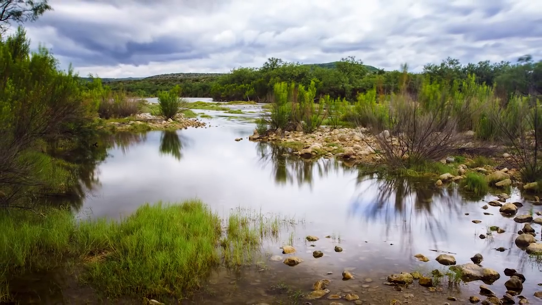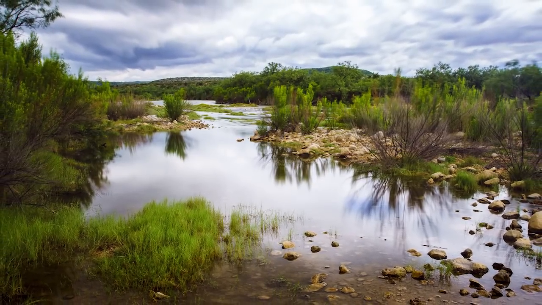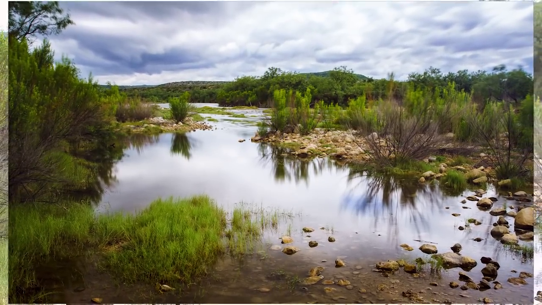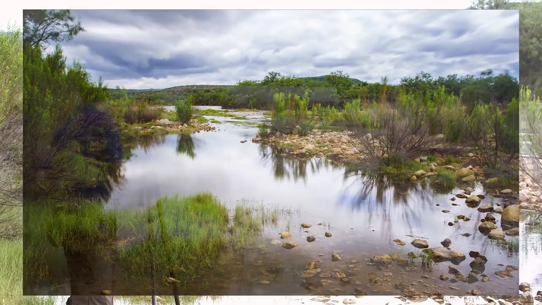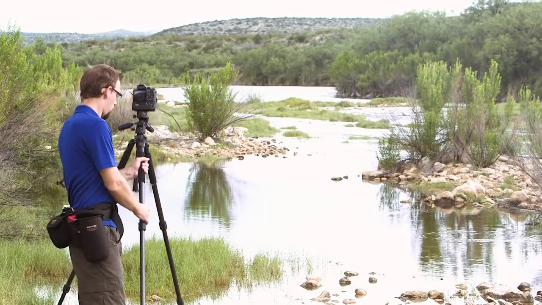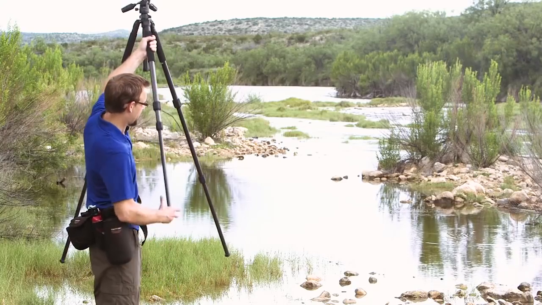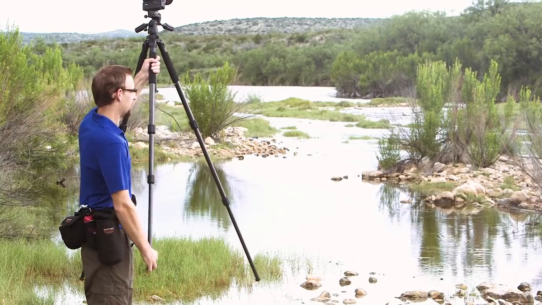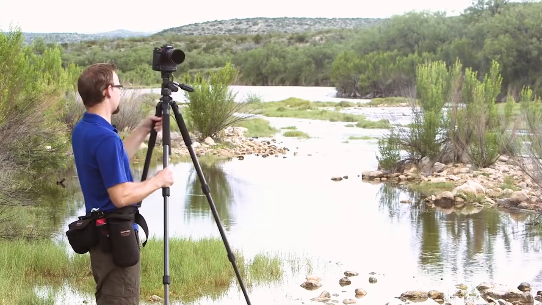Now I'm gonna take a little bit different tack. And I'm gonna focus on changing my perspective. So all these images I made are this one composition, right? And so I'm gonna drop down and see about doing the composition from another perspective.